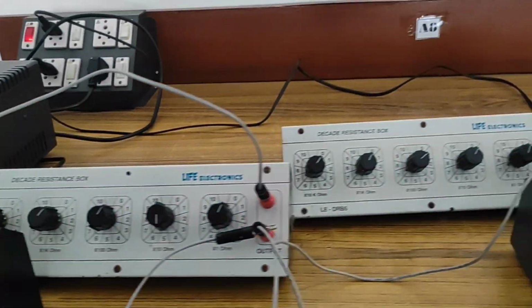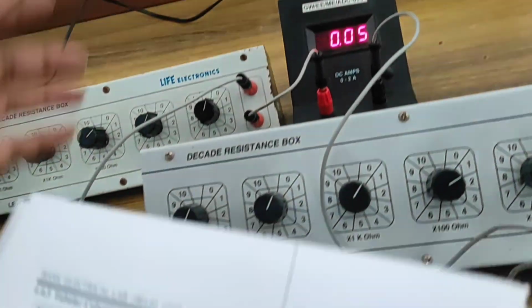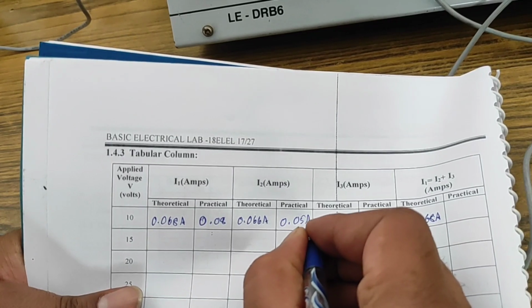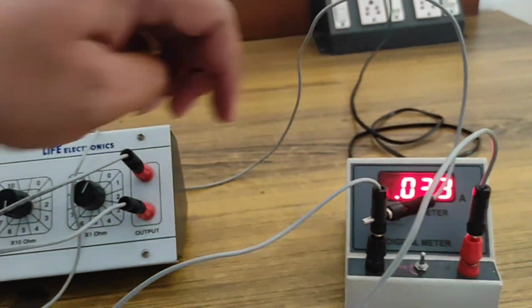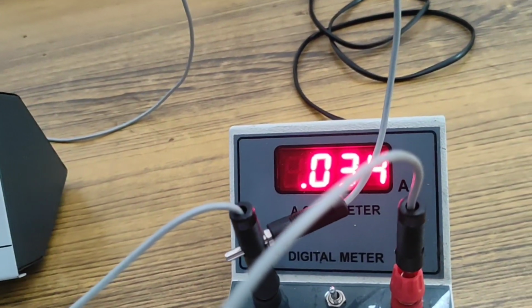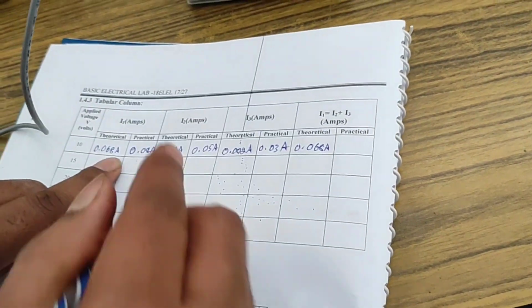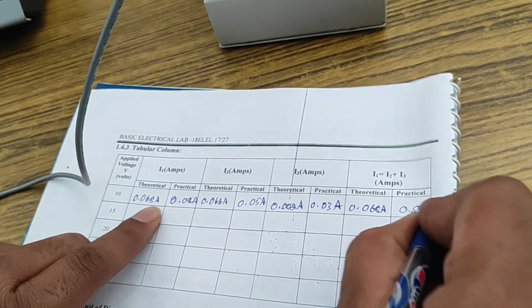Similarly, the current I2 is 0.05 amperes, and current I3 is 0.03 amperes. The total practical current here is 0.08 amperes.